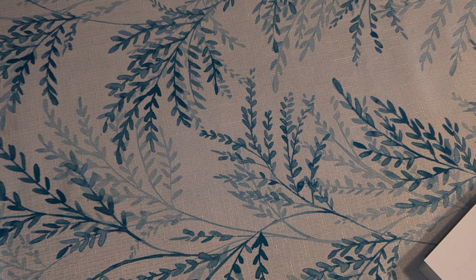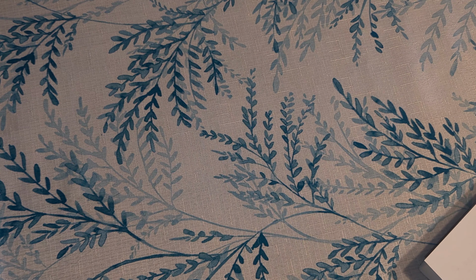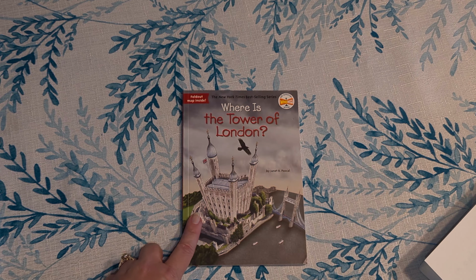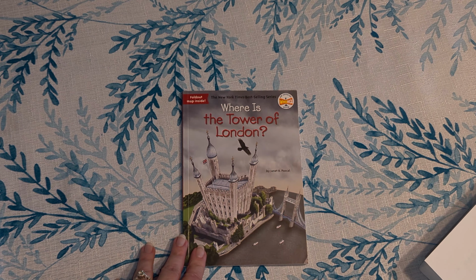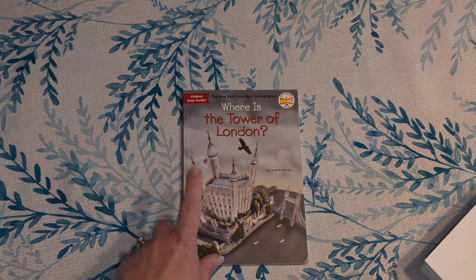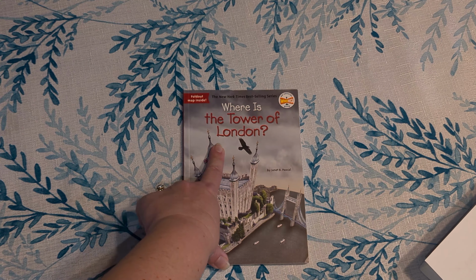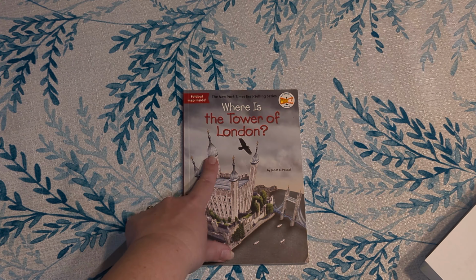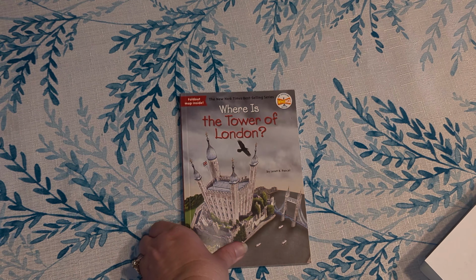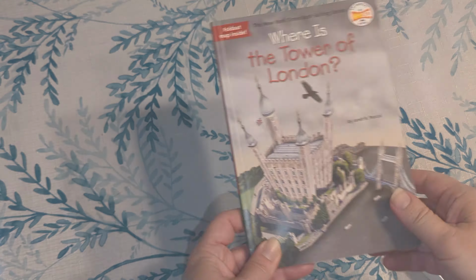In addition to the standard history curriculum, we like to bring in readers throughout the year. Currently I'm unsure of what we'll be doing with specific chapters in the curriculum, but I will be using a few of the Who Was, Where Is series. For when we get to looking at London, we will be doing Where Is the Tower of London? There's a lot of history that occurred there, so we will be covering that.